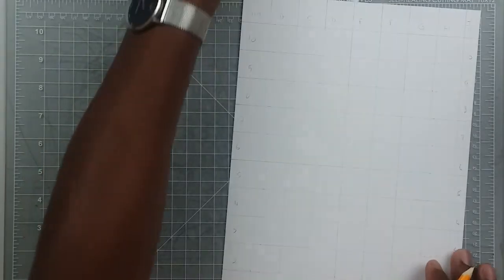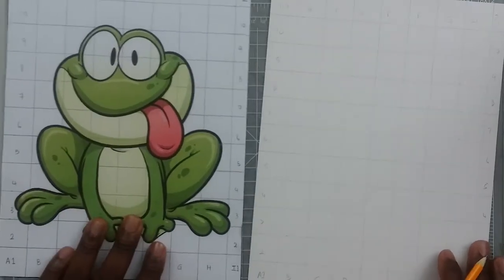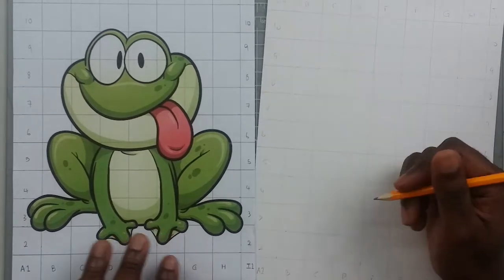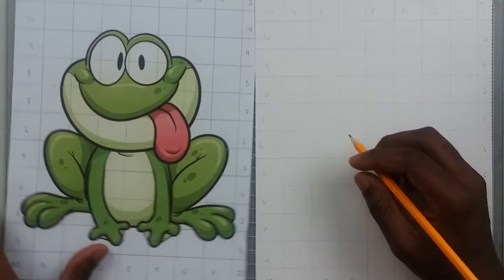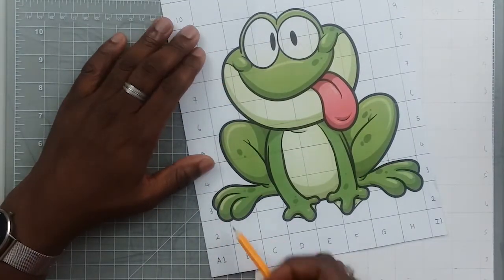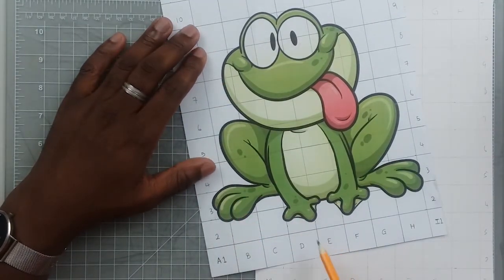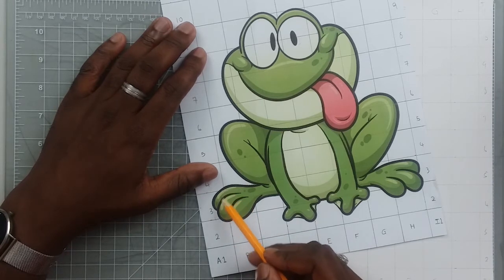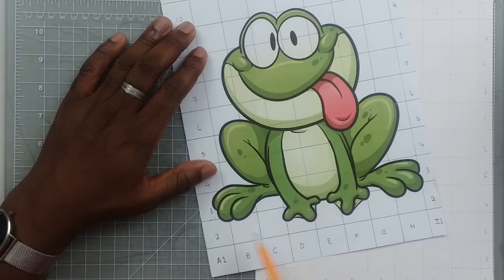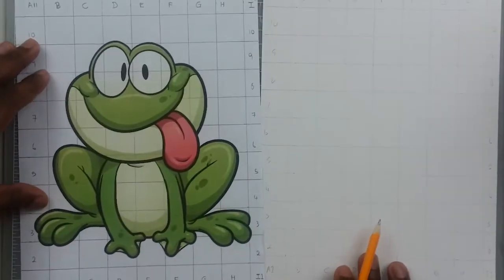All right, now once we've done that, the next step is for us to just look in each square. So we're going to identify each square that has some part of the image in there, and we're going to try to put back whatever we see in our square. We're going to try to put it back in the corresponding square on our paper.